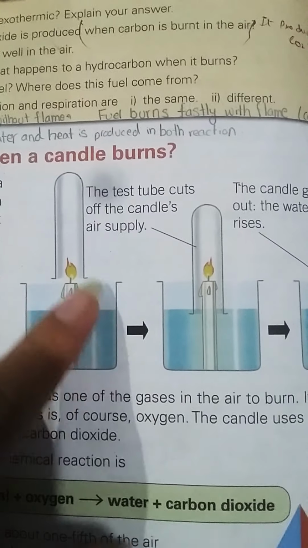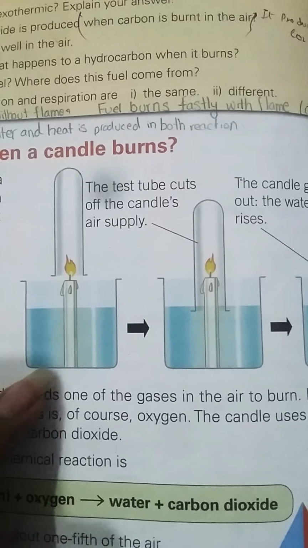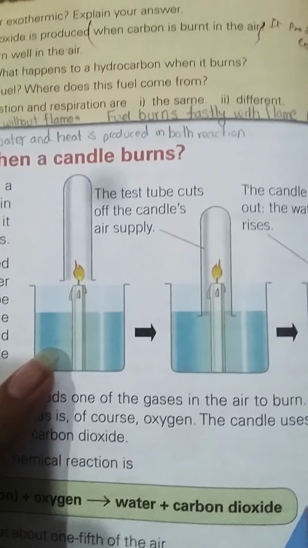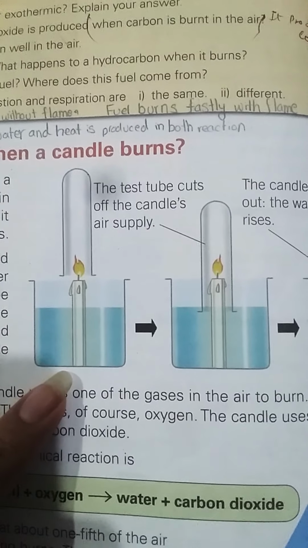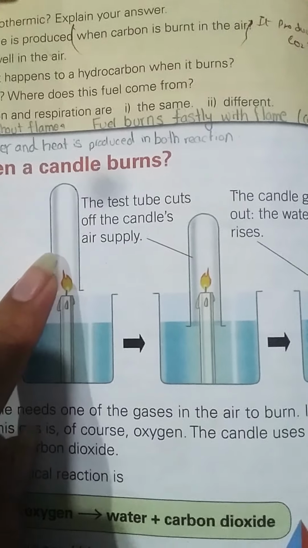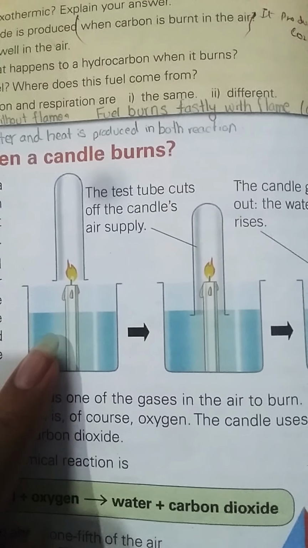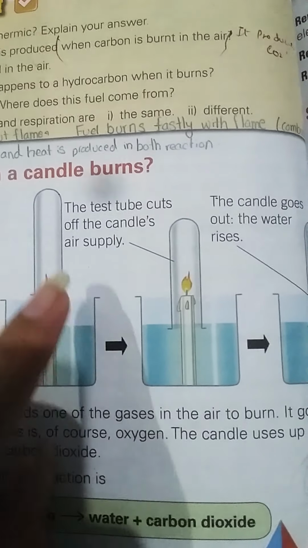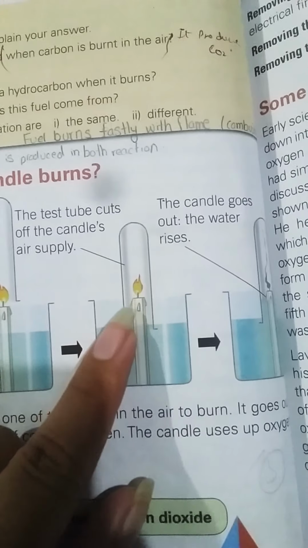Here in the diagram, I have a lighted candle standing in a beaker of water, and then I have the test tube. I will put this test tube over this candle in this way.